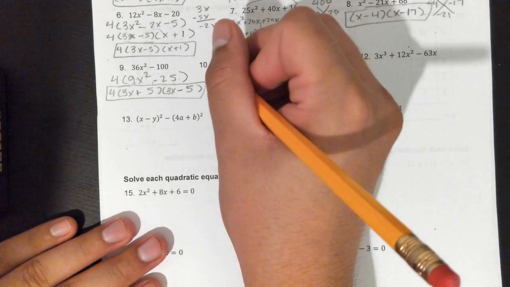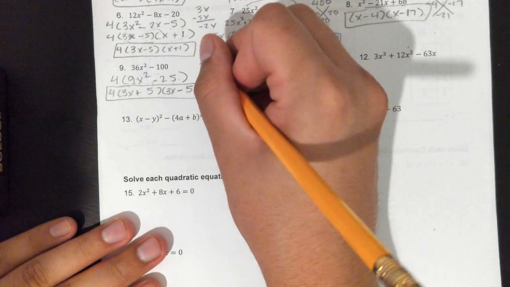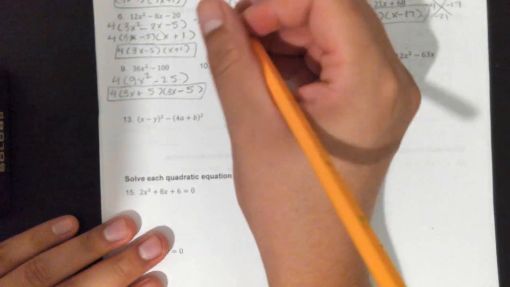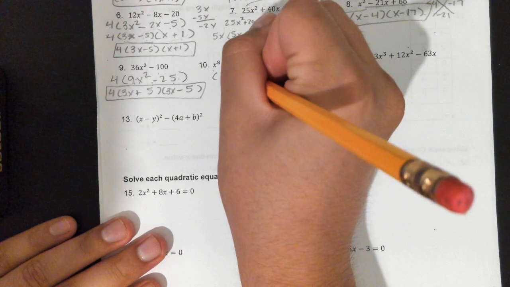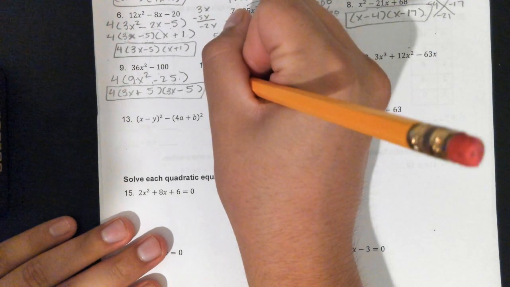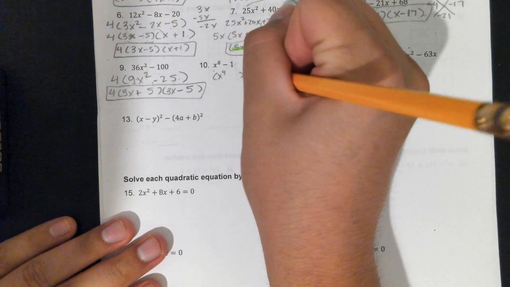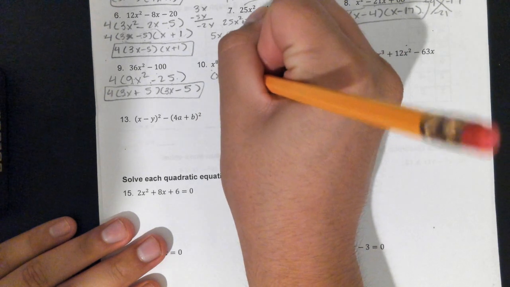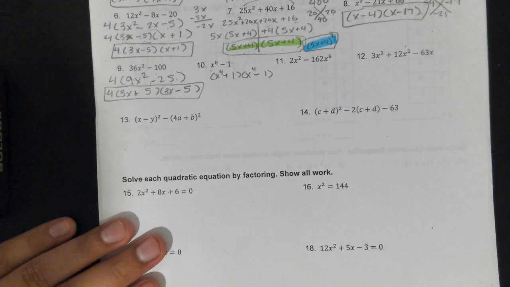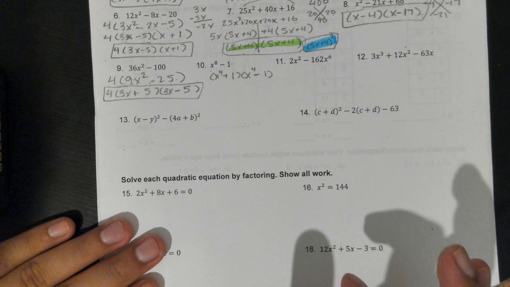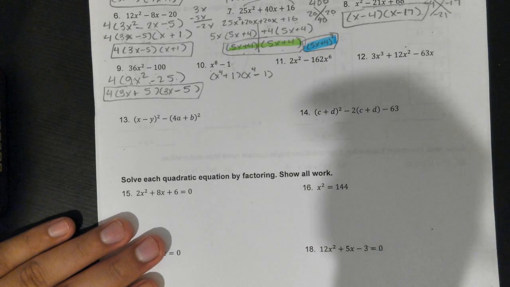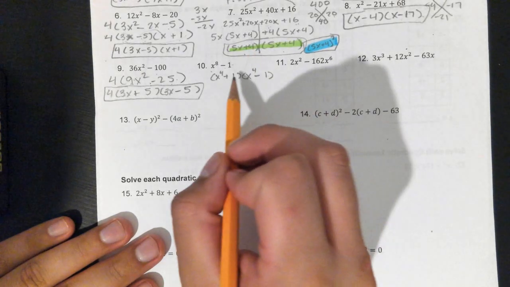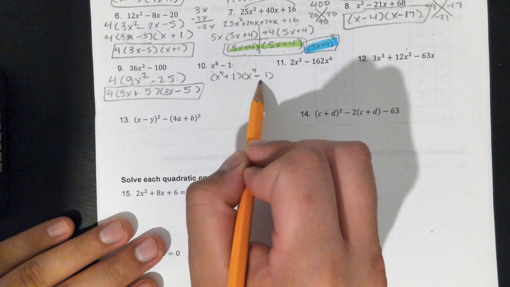And so now on 10, this is going to be another difference of squares problem. X to the power of 8 minus 1. These are two perfect squares separated with a minus. So to get x to the power of 8, we need x to the power of 4, x to the power of 4, plus minus 1, 1. And then whenever you do difference of squares, always make sure that everything is factored completely. This is factored completely, but this one you could factor a little bit more.